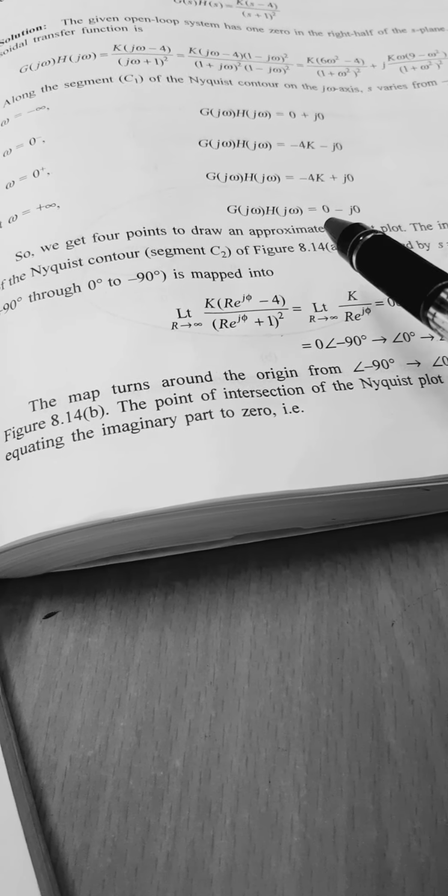Then when omega is equal to plus infinity, you are getting 0 plus 0 minus j0, so you are getting a point just below this. All of these come together at this position only, and this is 4.